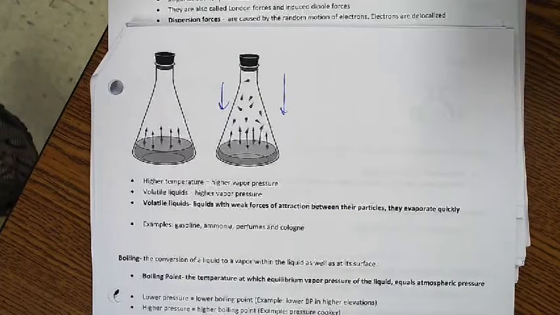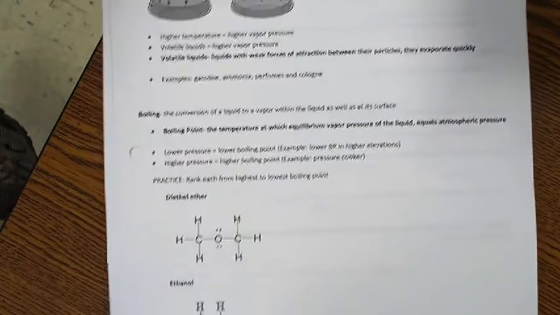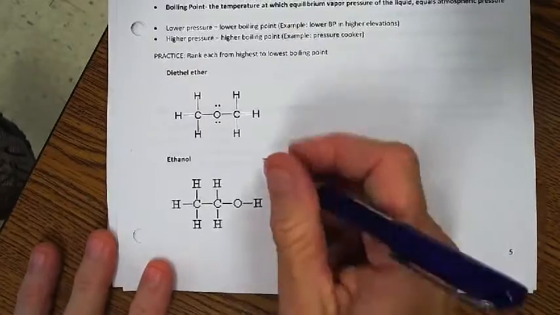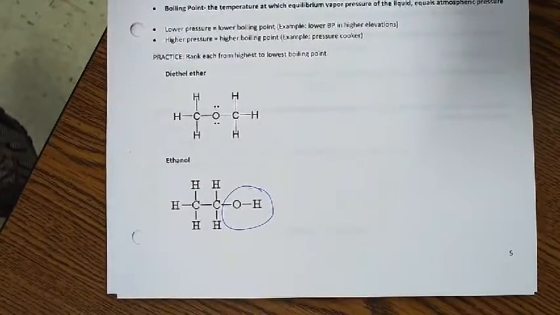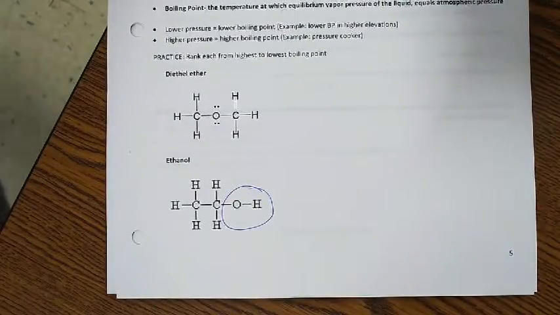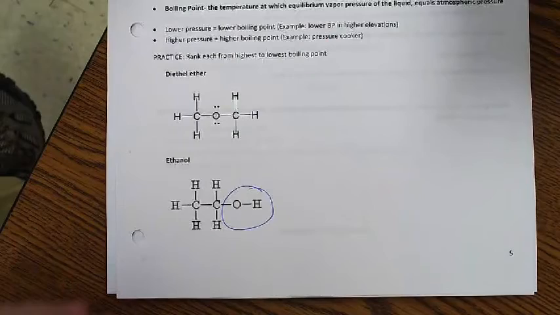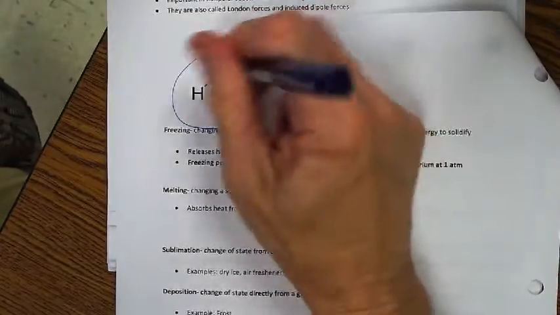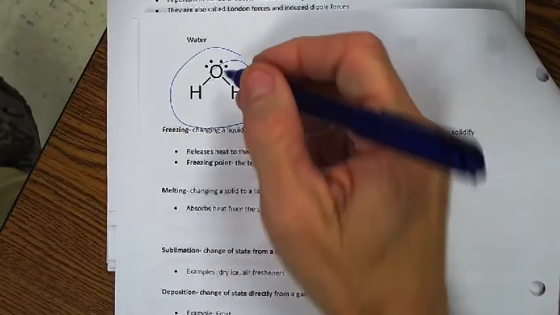And here it says which one of these would have the highest boiling point. We already talked about this in the last set of notes. It's the one that has, again, the hydrogen bond with it. Both of those molecules are polar, but it would have a higher boiling point because it's got a hydrogen bond. And let's see, the water molecule would have an even higher boiling point because it's got two hydrogen bonds in it.